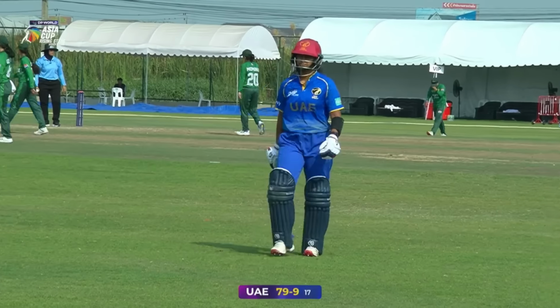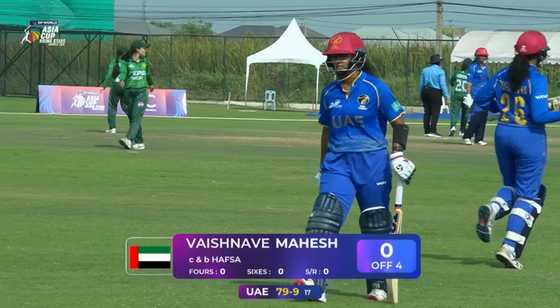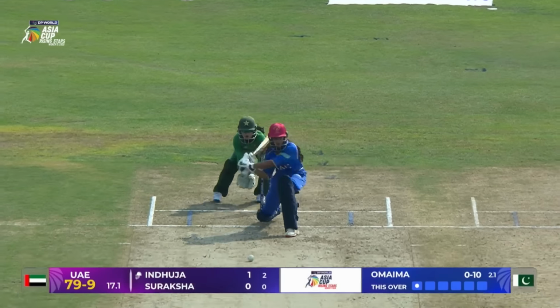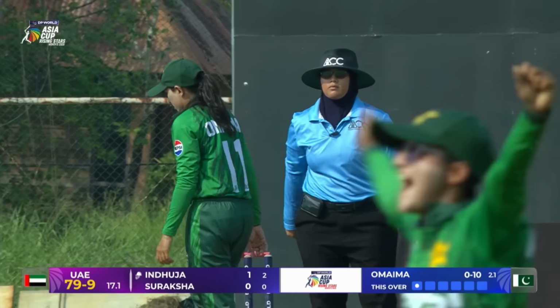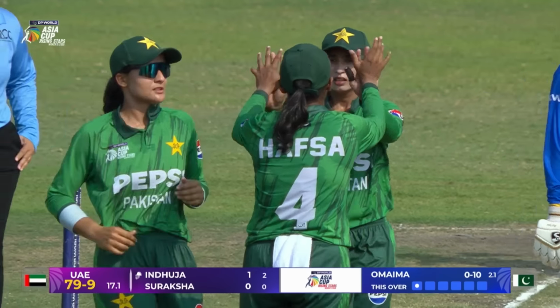The umpire just having a quick chat with Hafsa as she threw that ball into the pitch. Vaishnavi gone for a duck. UAE 79 for 9. Catch taken. Big shout, and the finger does finally go up. Took a while to think about it.